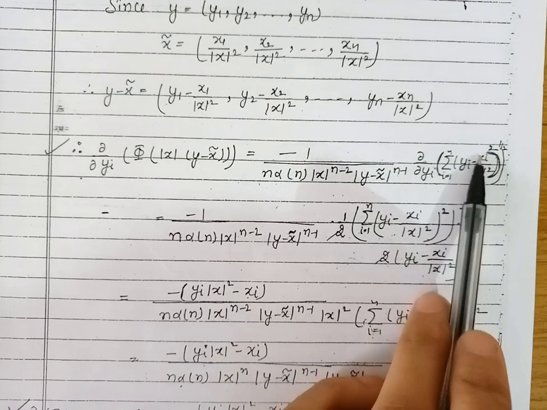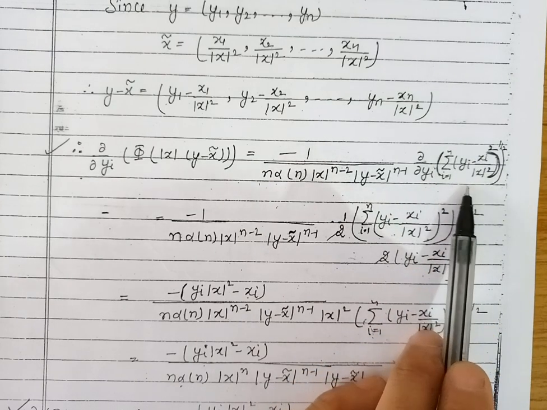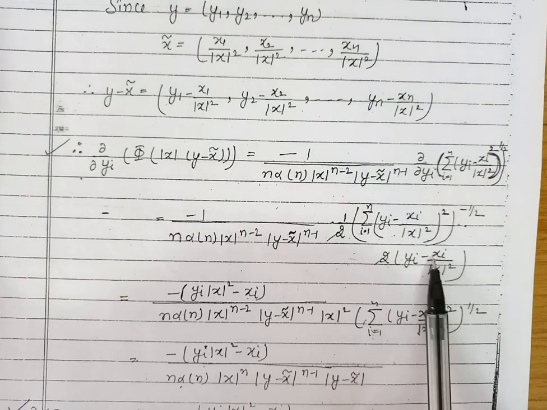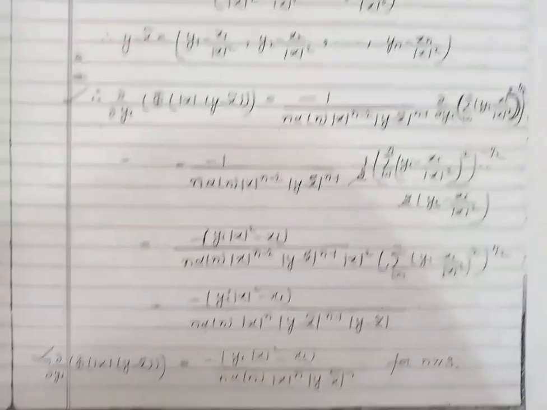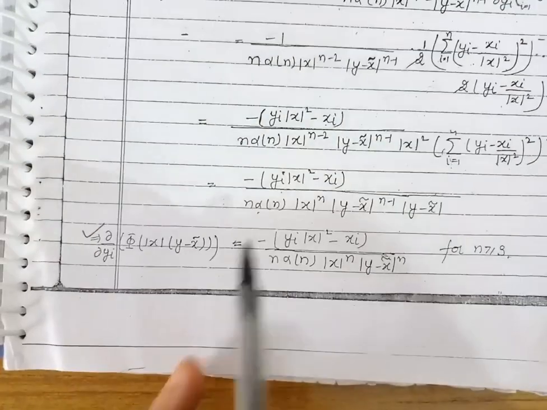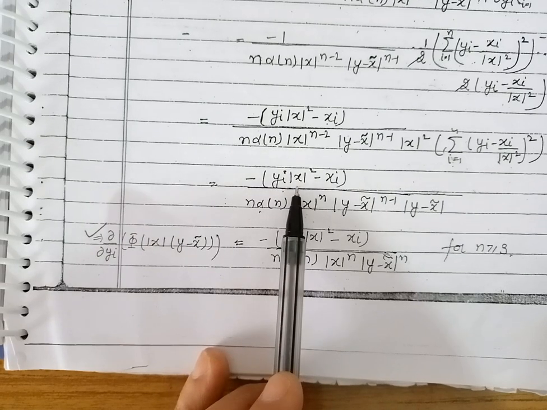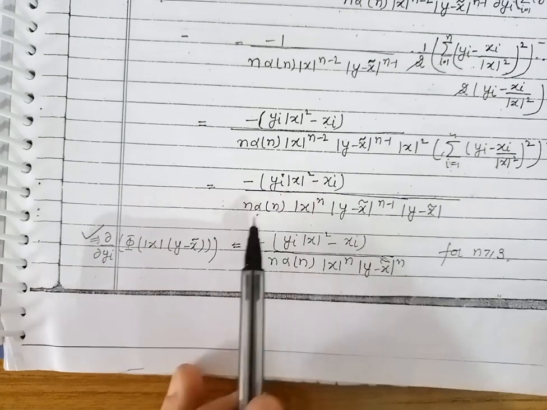This is the value of |y minus x bar|. So its derivative, when it is simplified, we get the value of partial derivative which is given by negative of yi into |x| square minus xi upon n alpha n |x| raised to the power n into |y minus x bar| raised to the power n minus 1 into |y minus x bar|.